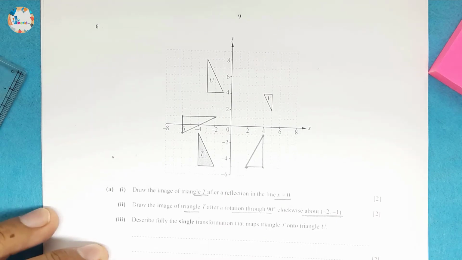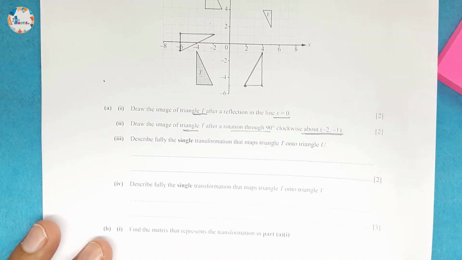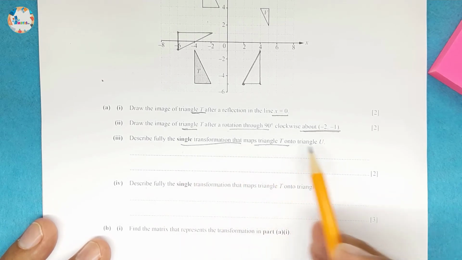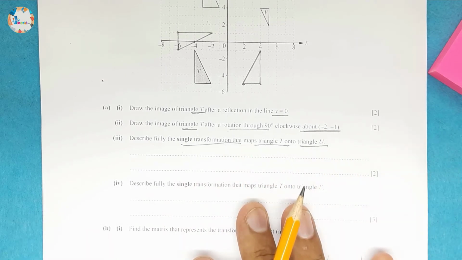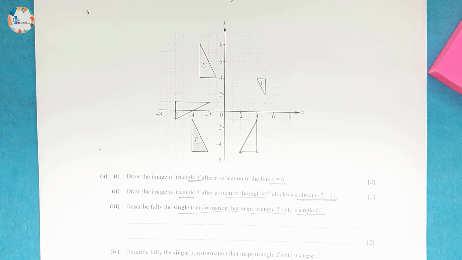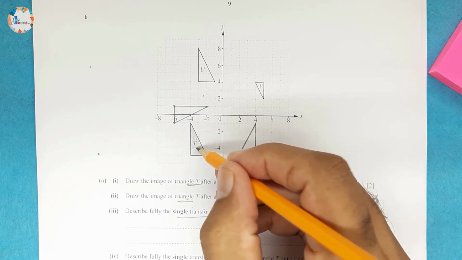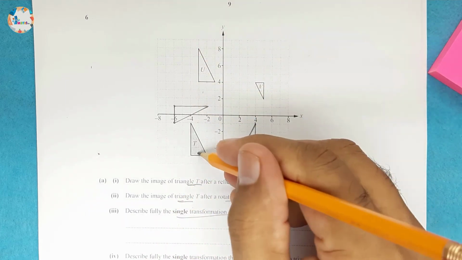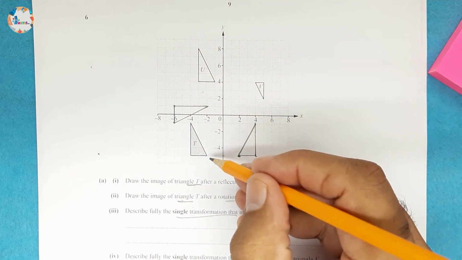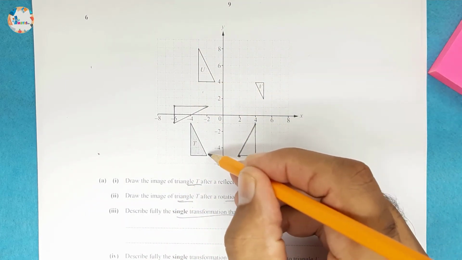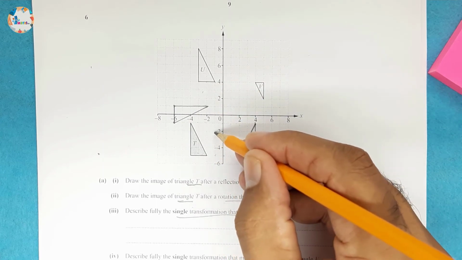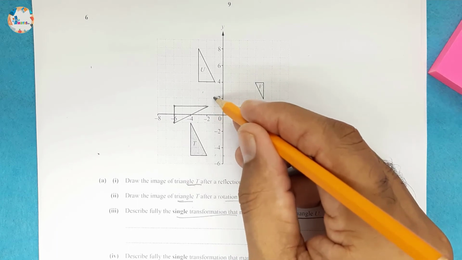Then part 3 is saying describe fully the single transformation that maps triangle T onto U. If we check, this is T, this is U. So it's just a translation moving from this location to this location. If we check this vertex, this is 1 unit right, and 1, 2, 3, 4, 5, 6, 7, 8, 9 units up.